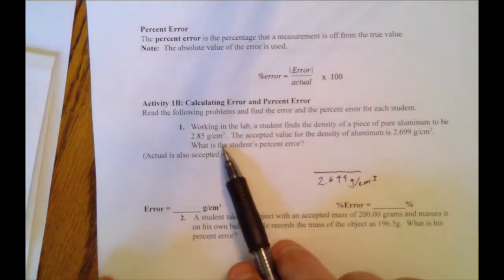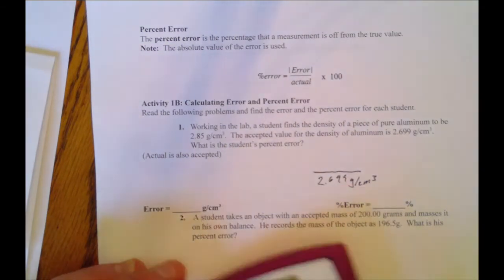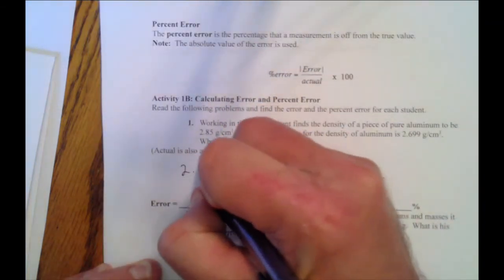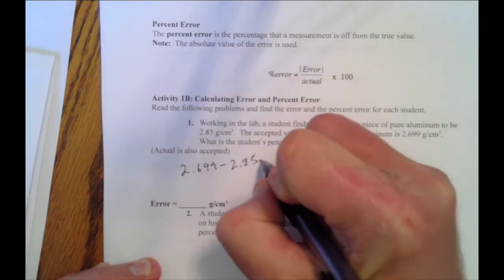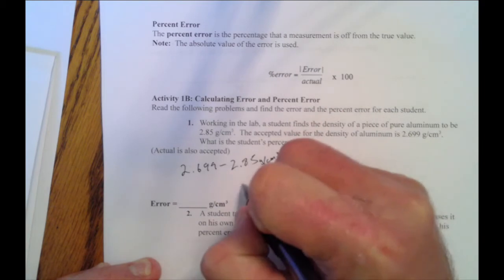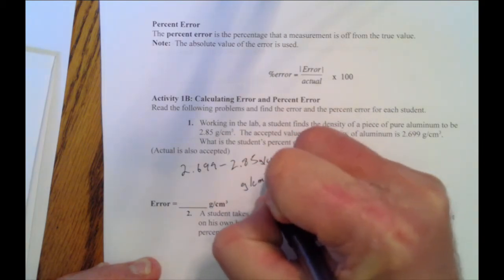Now we've got to find the error. So we need to take 2.699 and subtract 2.85. Both of these are in grams per centimeter cubed, so our final answer is going to be grams per centimeter cubed.